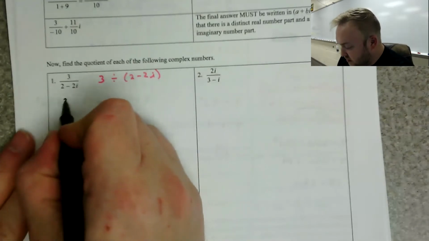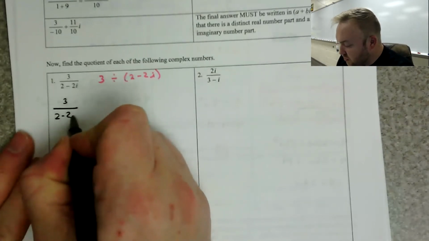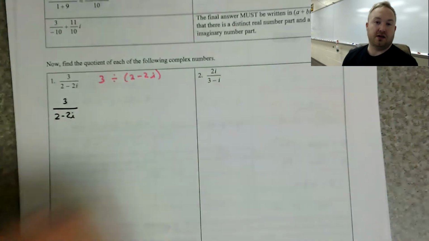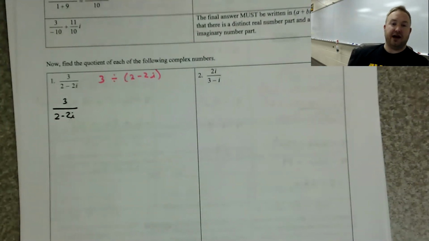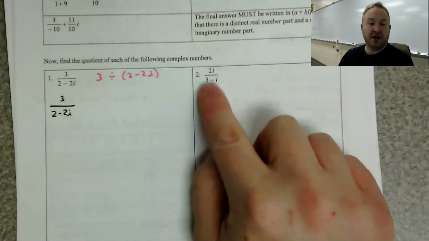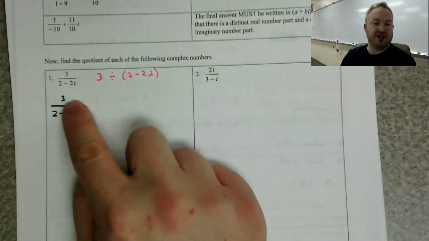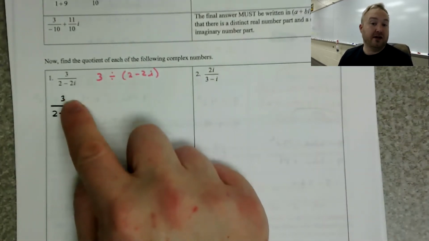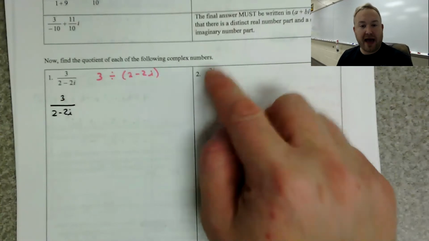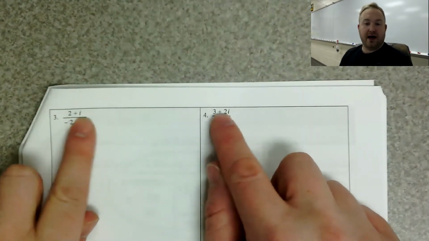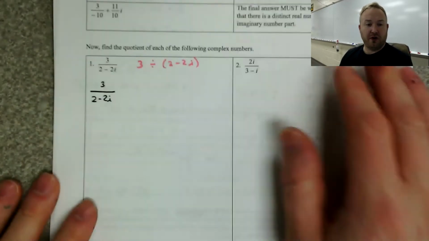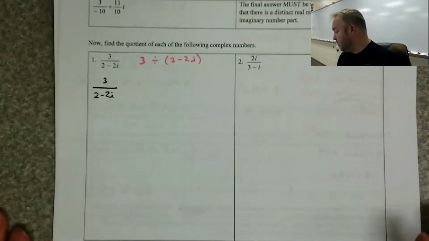I'm going to recopy this here. We're just using this fraction bar to indicate the division. Now here's the way, and you'll see that it's going to get a little bit more complicated. First we start with a real number on top, and then we'll go to an imaginary number on top, and then we'll look at examples where we have full-on complex numbers in our numerators. But let's just start with a real number in our numerator.